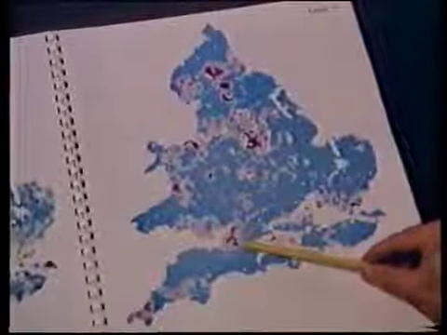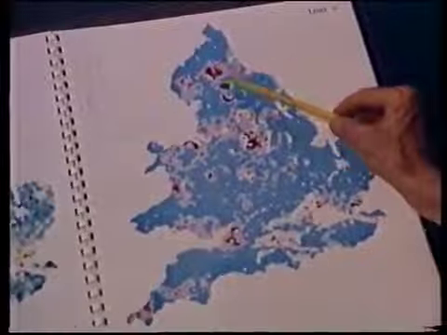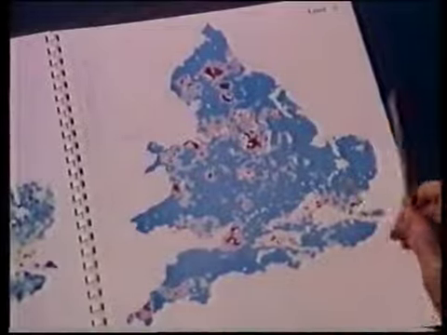But we also have anomalies which are not solely related to geology. And in this case, we'll take, for example, lead. Here you see the lead mineralized areas clearly marked. But amongst those, there are two, one at Avonmouth and one at Swansea, and these are related to smelting activity of quite recent years and have nothing to do with the geology whatsoever.